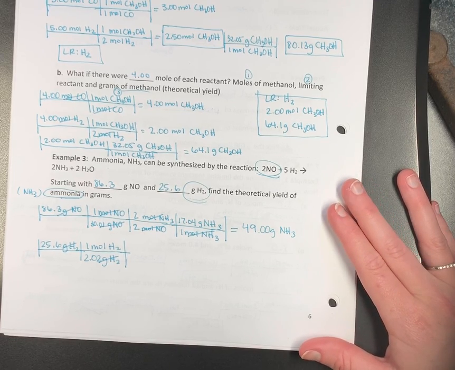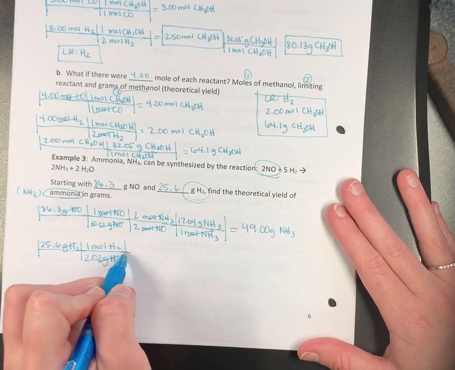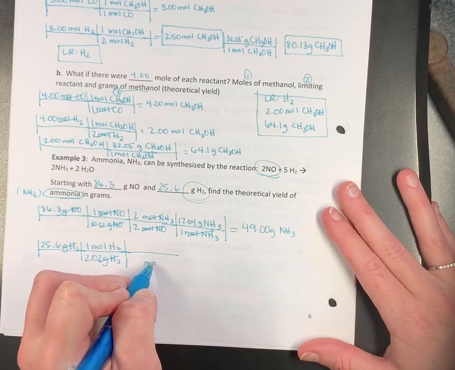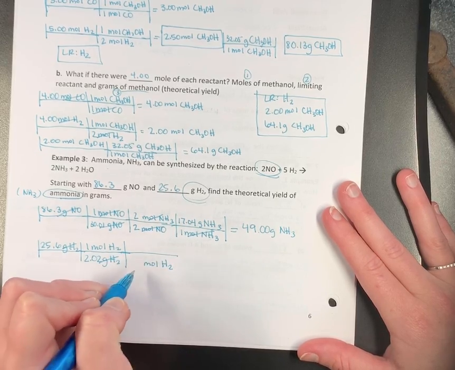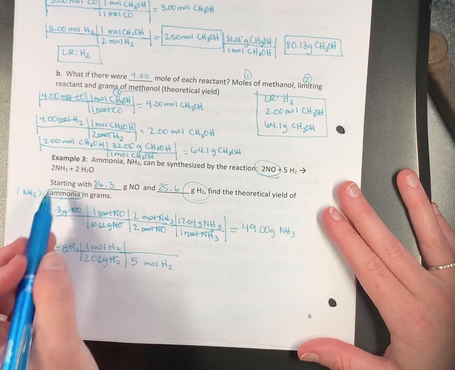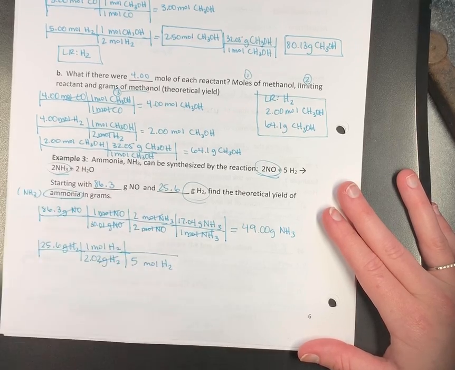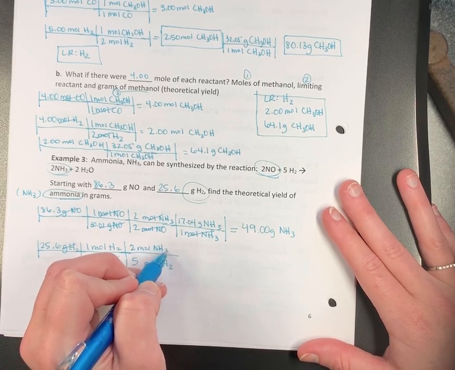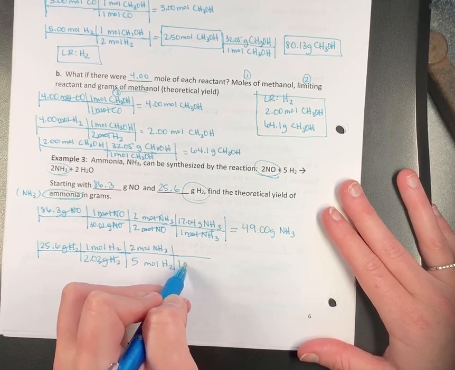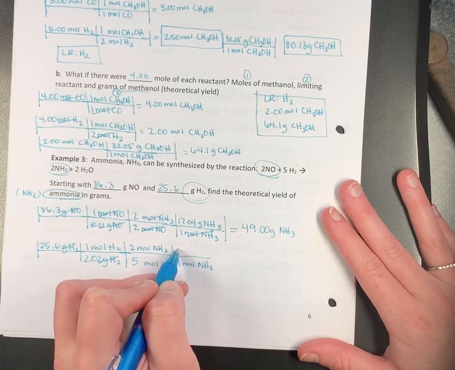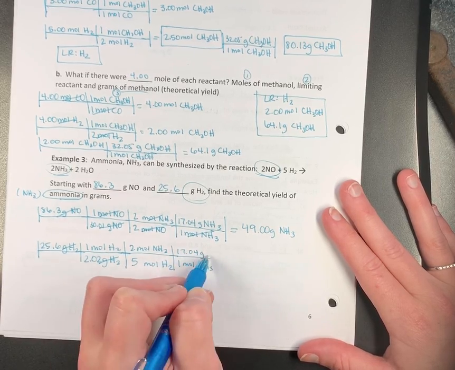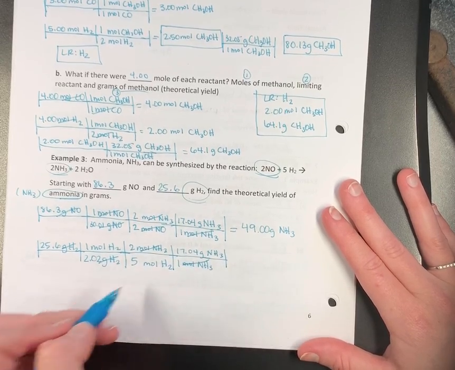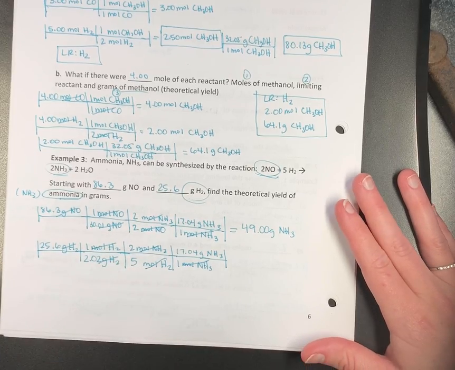Yes, we do that by looking at our equation. Our equation tells us that how many moles of hydrogen do we have? 5. And the moles of ammonia are still the same for both of these calculations, so we still have 2 moles of ammonia, and ammonia still weighs 17.04 grams. Moles of H2, cancel out the units as you go.